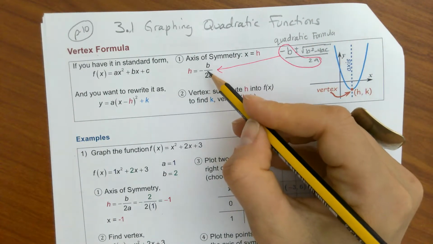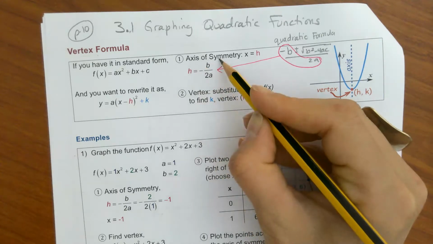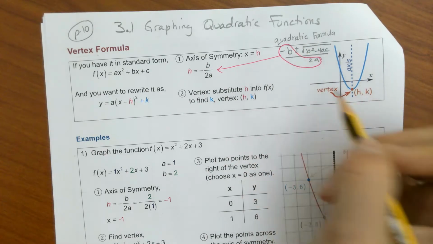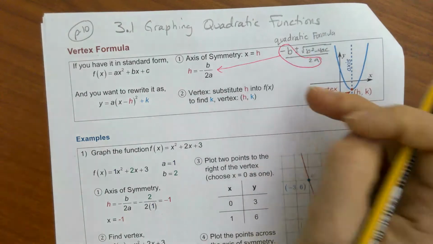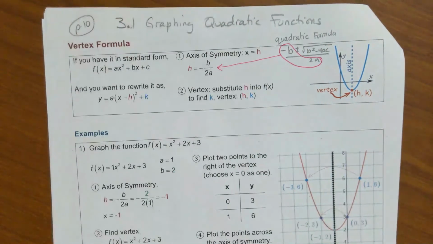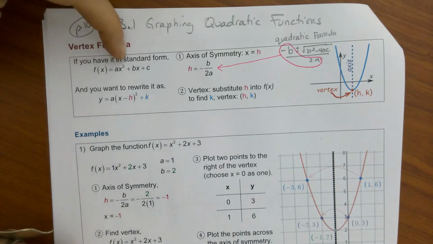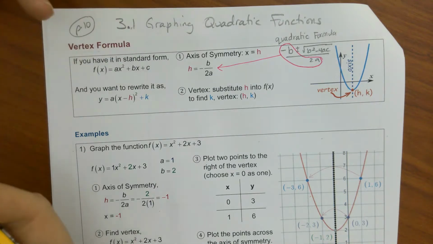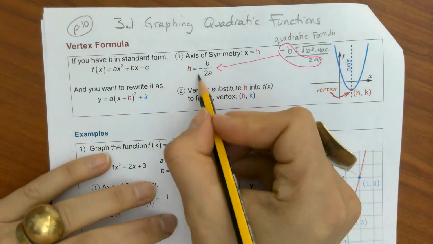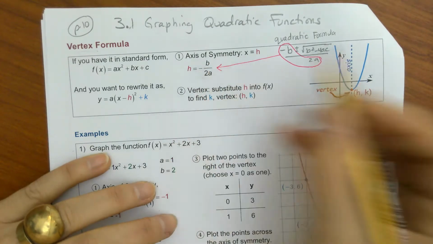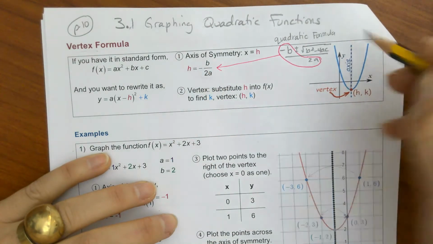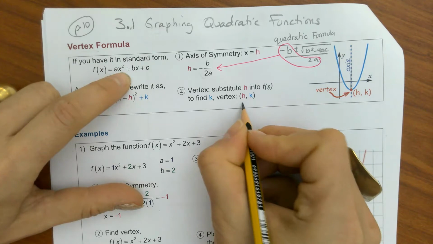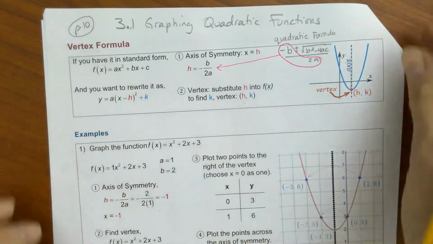Here we're going to have a formula that's used to find the axis of symmetry. If you sort of remember the quadratic formula, it's just this part, okay? That's just to help you remember it, because you have to memorize this. If you are given a quadratic function in this form, you have to be able to graph it. So we can use this formula to find the axis of symmetry. Then we take whatever number this is, substitute it into our function, and that gives us our vertex.